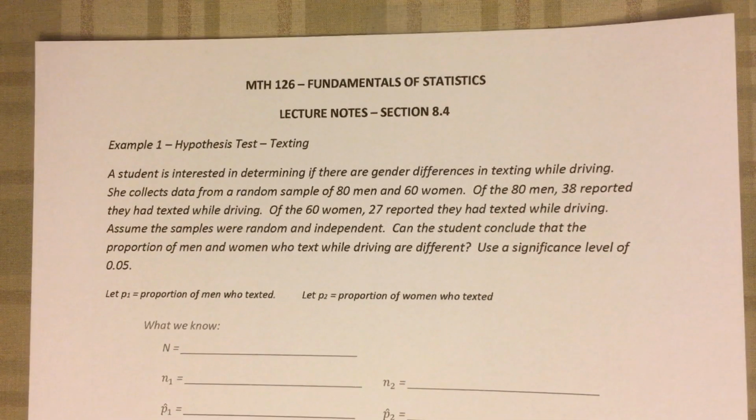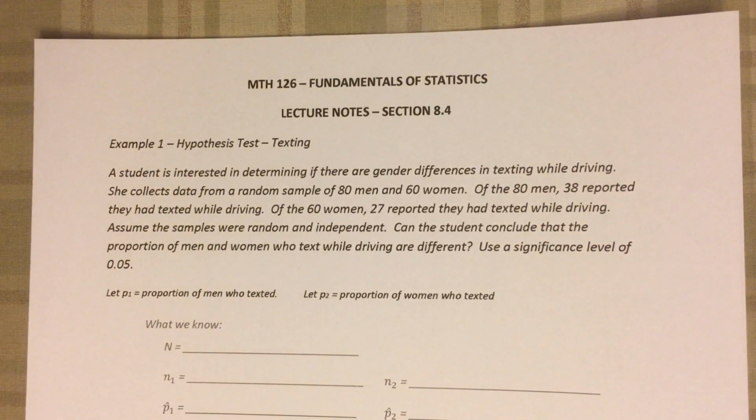All right, so we're going to go through two examples. To start with, for this first example, a student is interested in determining if there are gender differences in texting while driving. She collects data from a random sample of 80 men and 60 women. Of the 80 men, 38 reported that they had texted while driving. Of the 60 women, 27 reported that they had texted while driving. Assume the samples were random and independent. Can the student conclude that the proportion between men and women who text while driving are different? Use a significance level of 5%.